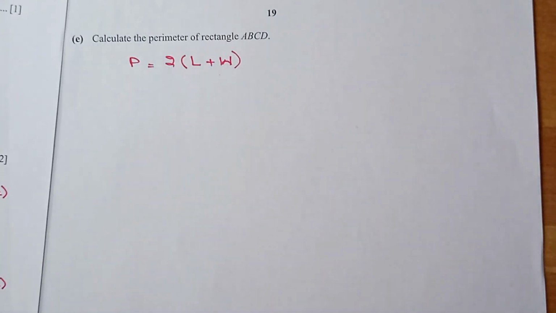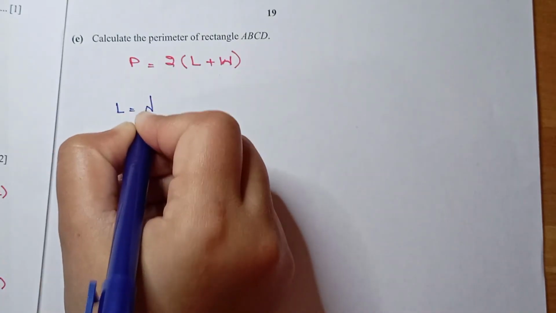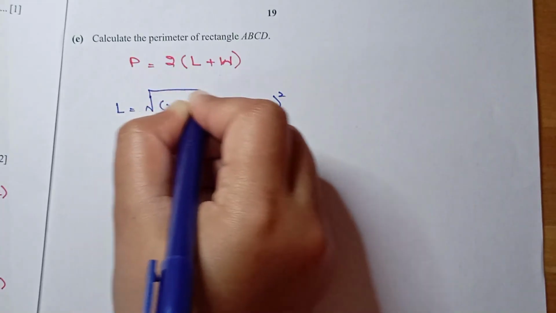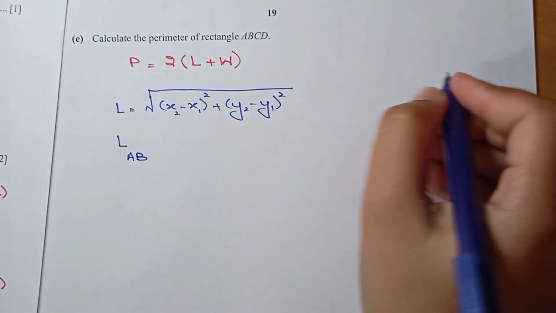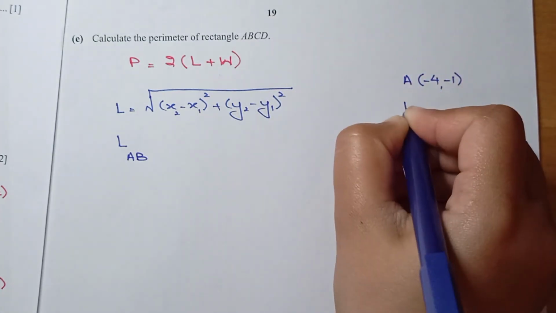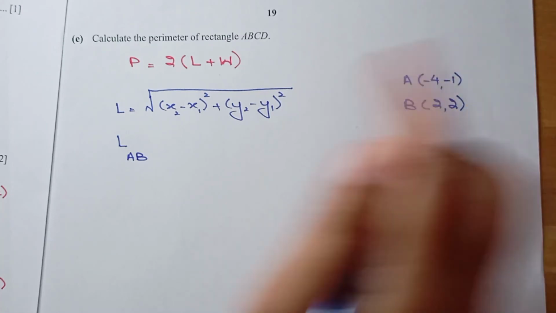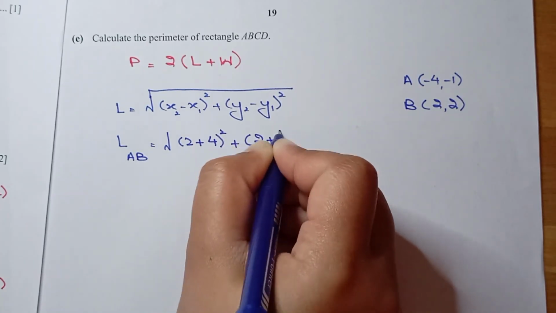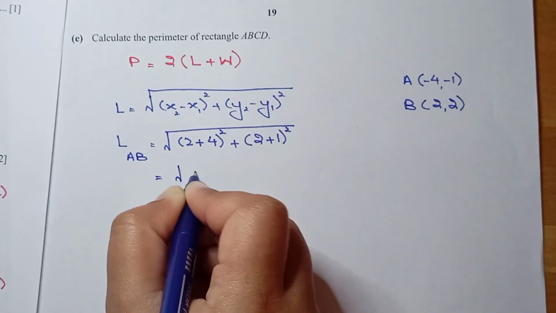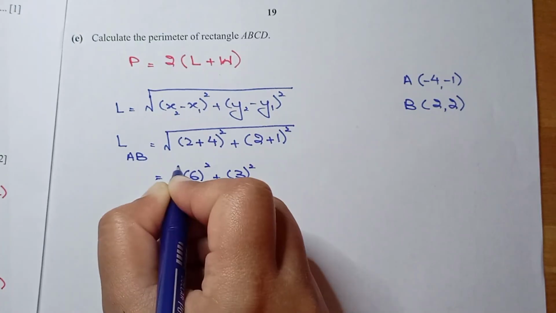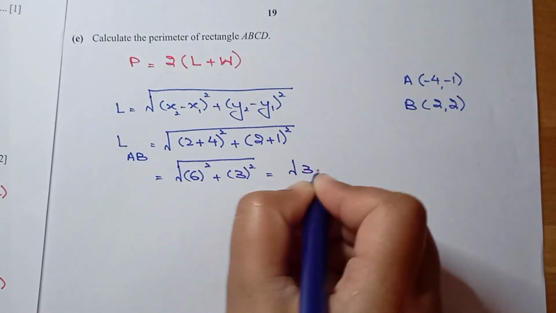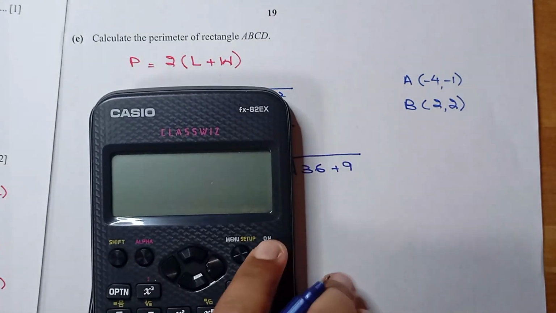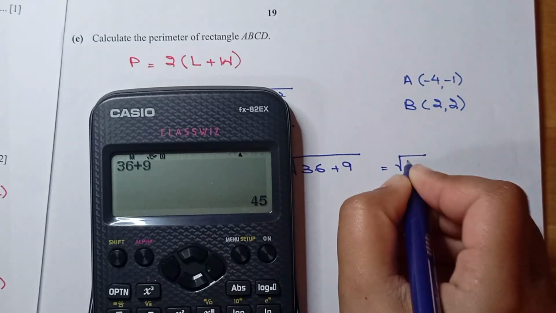Okay, so for AB, the length formula is square root of (x2 minus x1) whole square plus (y2 minus y1) whole square. So the length of AB, let me write the coordinates again. A is (-4, -1), and B is (2, 2), that is x1, y1, x2, y2. So this is equal to square root of 6 squared plus 3 squared. So 6 squared is 36, 3 squared is 9, and 36 plus 9 is 45. Let me double check. 36 plus 9, yes, it's 45. So square root of 45 is the length AB.